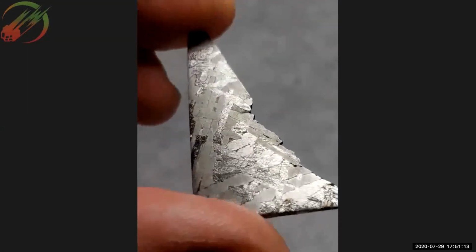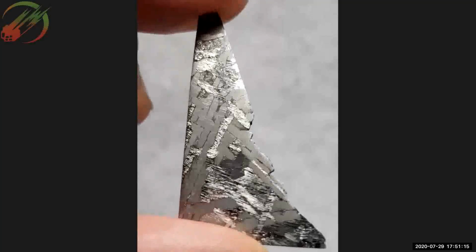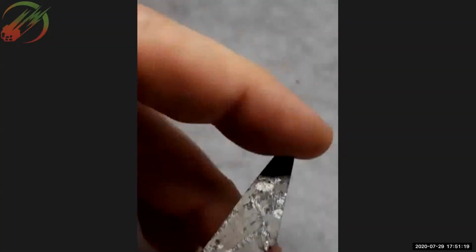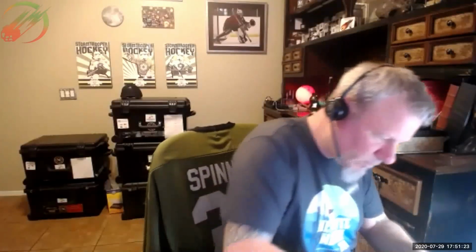And I've had these for about 2 years now, and they are absolutely the way I got them. I mean, no oxidation, no nothing on them. They're pretty nice. So that's my Toluca.